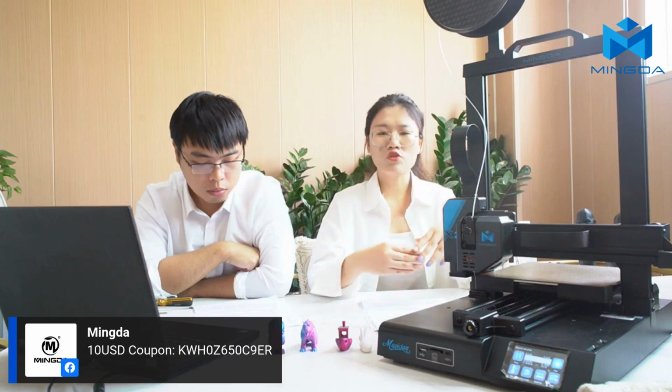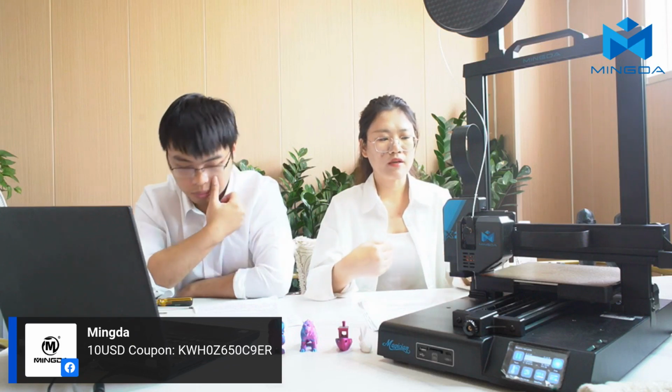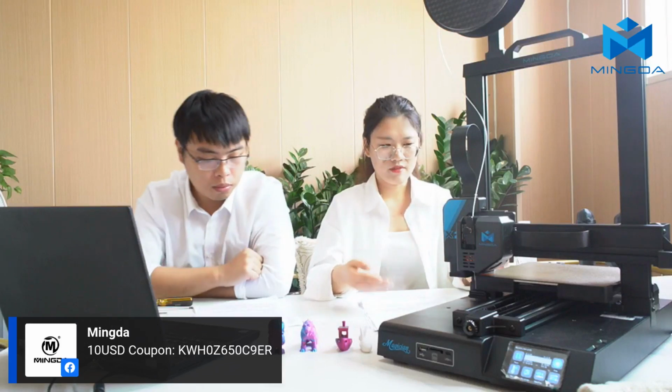Maybe you cannot see it, but later we will show you the details. You can tighten the screws to make the wheels on each side closer, so it will make the x-axis very stable. This is the second feature.